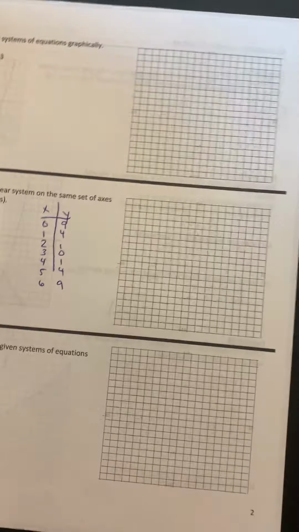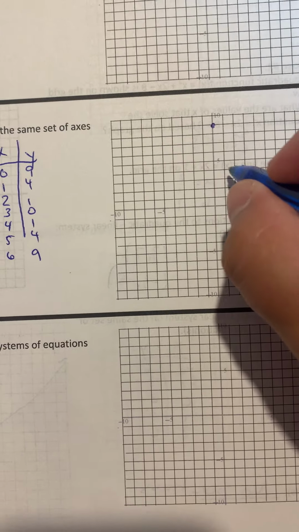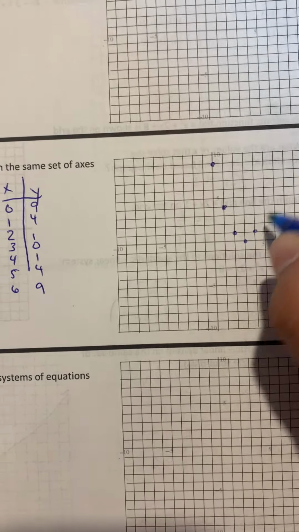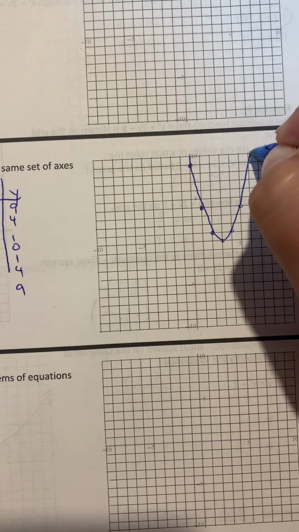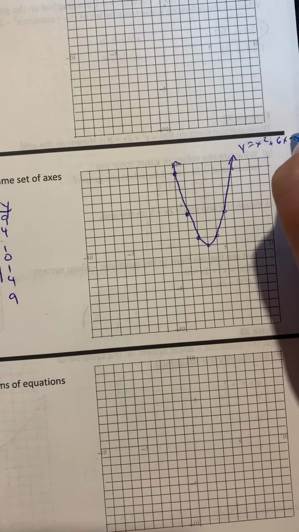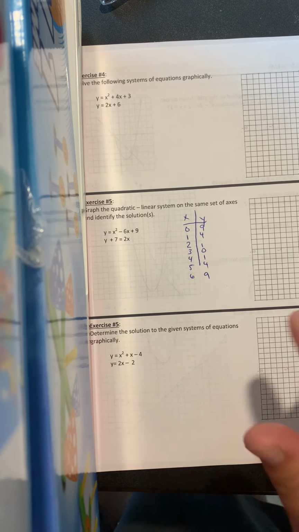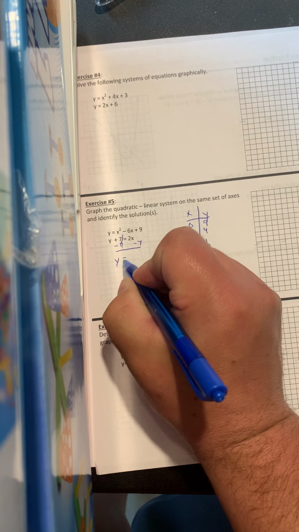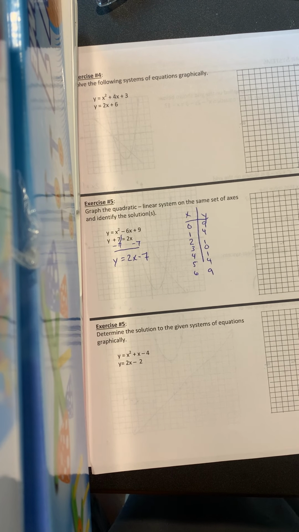All right, over here, plot my points. I've got (0, 9), (1, 4), (2, 1), (3, 0), (4, 1). And just like that. And label x squared plus 6x plus 9, and this is actually minus. All right, now if we look at the linear function right here, it's not equal to 0, so we have to get it equal to 0. Make sure you can only combine like terms.